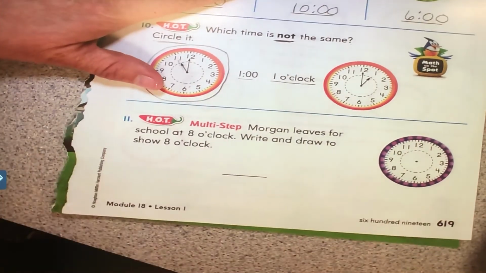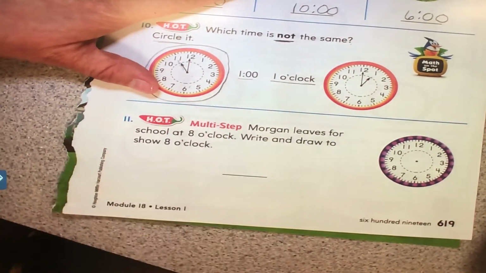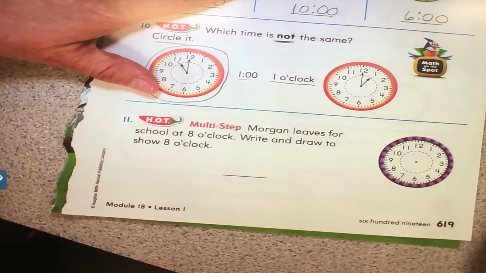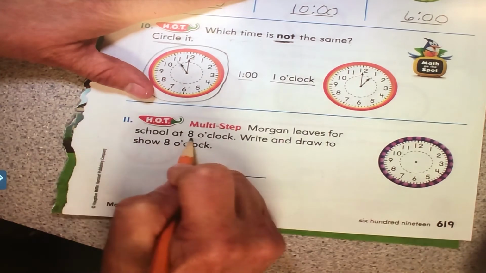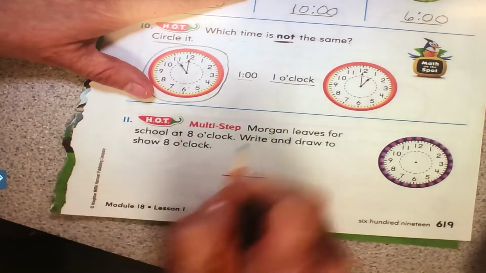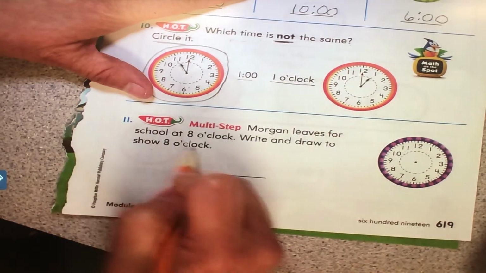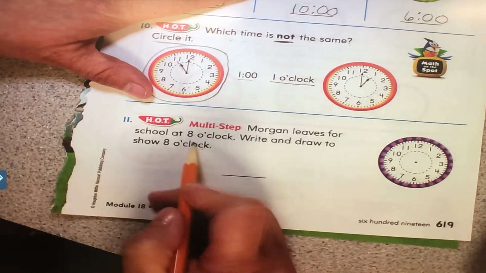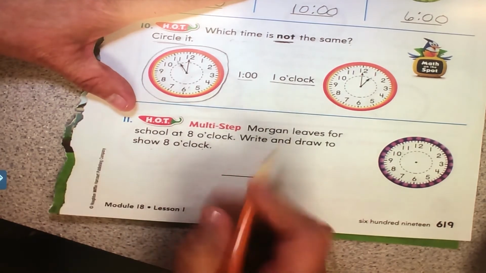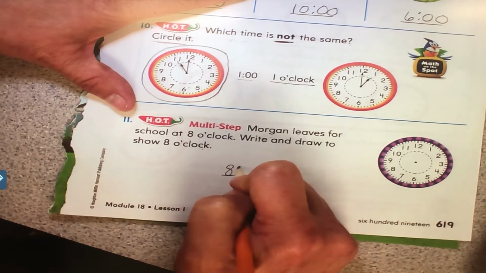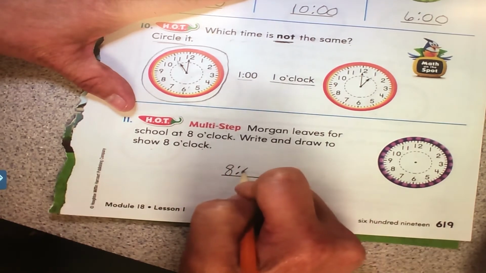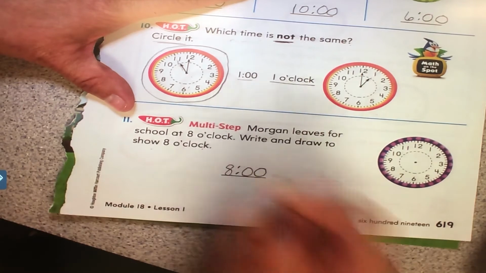Multi-step. What do we say that means? Multi-step. That means more than one step. Multi means more than one. Morgan leaves for school at 8 o'clock. Write and draw to show 8 o'clock. Okay? Well, let's write it first. Do you remember how to write it? 8. What goes here? Colon. That's right. 0, 0 for 8 o'clock.